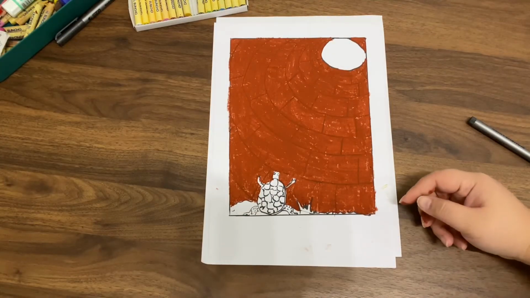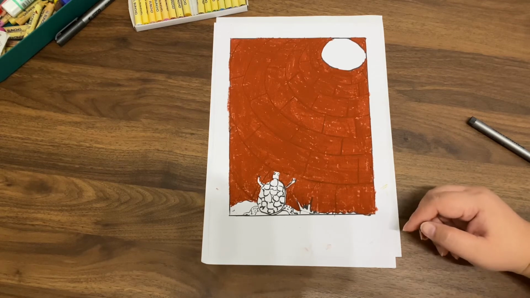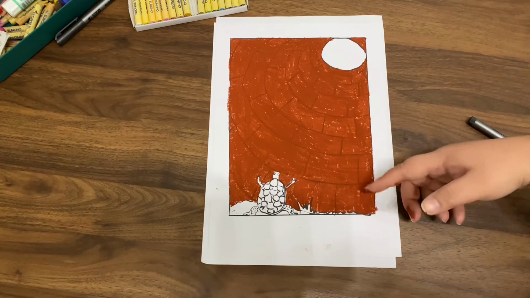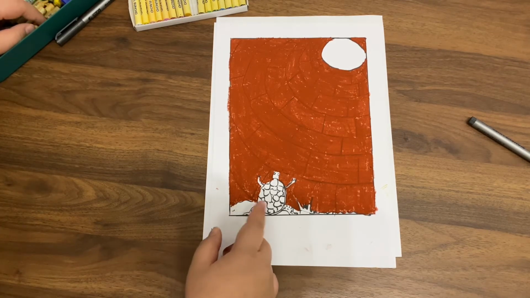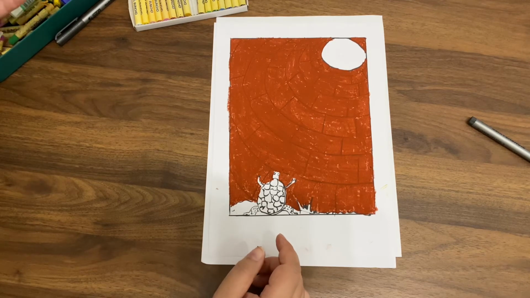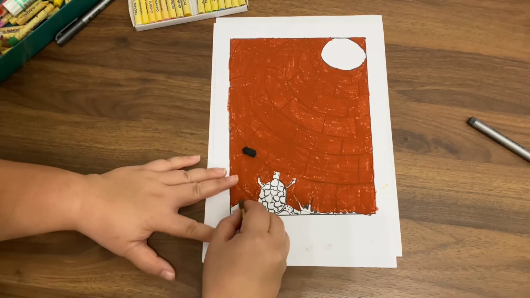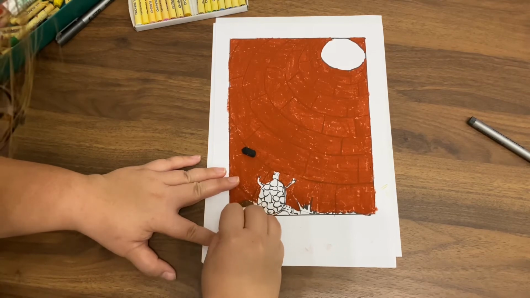Okay, now I'm done with coloring the wall of the well. So if you see there are some white specks on here, try to cover those white specks. So let's try to move to the next activity. We're going to put some background over here, or you can try to use a different color, maybe black color or dark brown. So this will be the dirt at the bottom of the well.